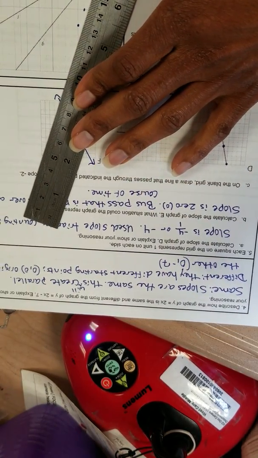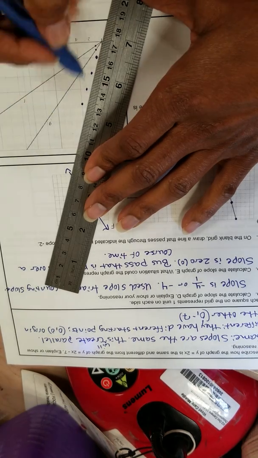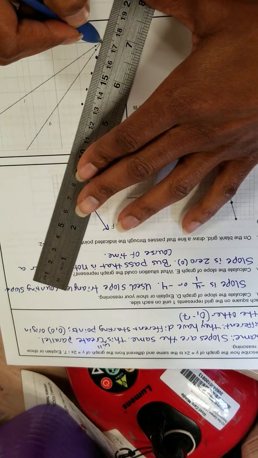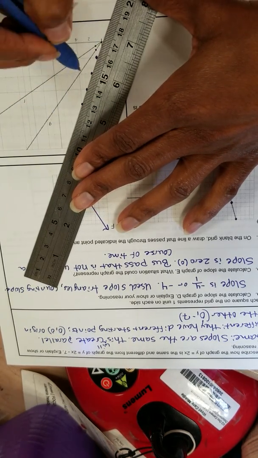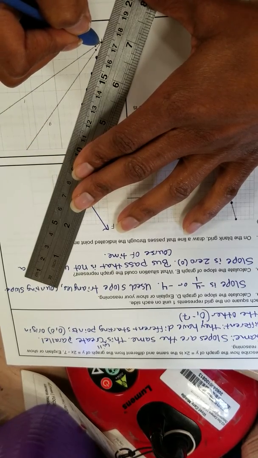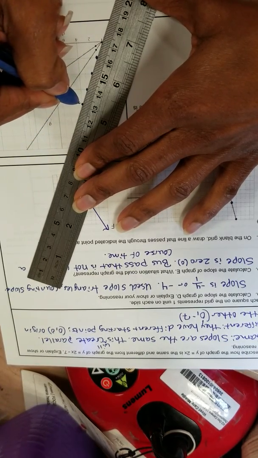So it's going to be quite the opposite of what we thought when we did it in class, just because the numbers and how they're presented on the graph are not the way that we normally do it. So let me try to get my line straight.